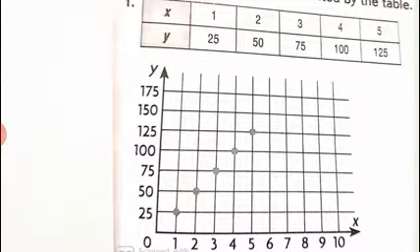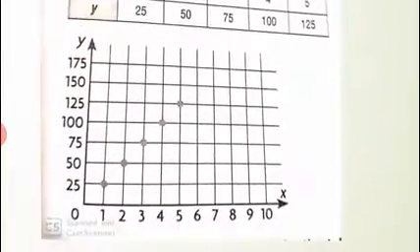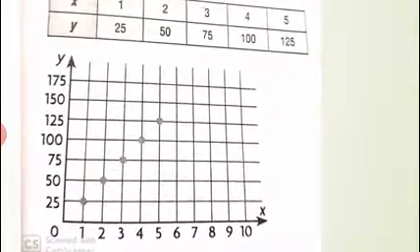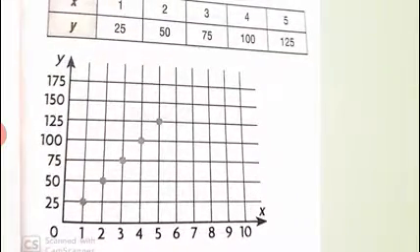For x equal 2, y is equal 50. So we go to bring 2 in the x-axis and 50 in the y-axis. We bring the two lines and we connect them and we make the point where the two lines meet. For x equal 3, y is equal 75. We have two lines, one vertical line and one horizontal line, and we put the point where the two lines meet.